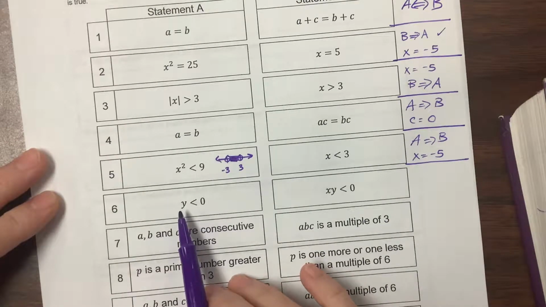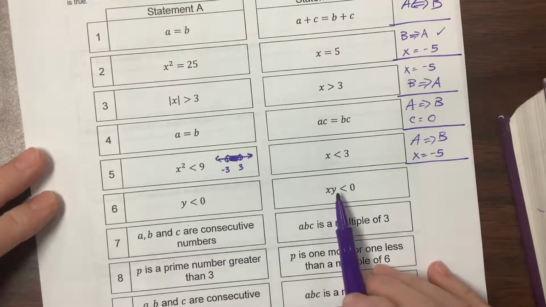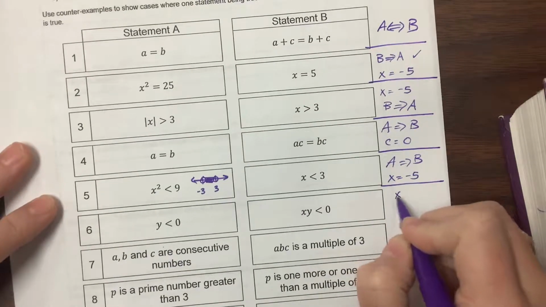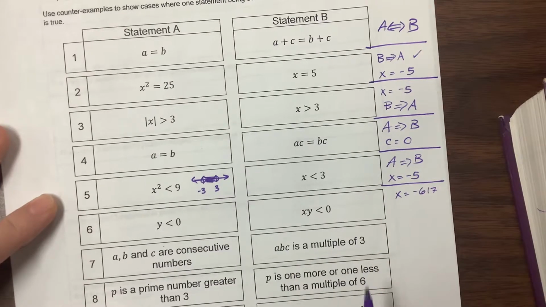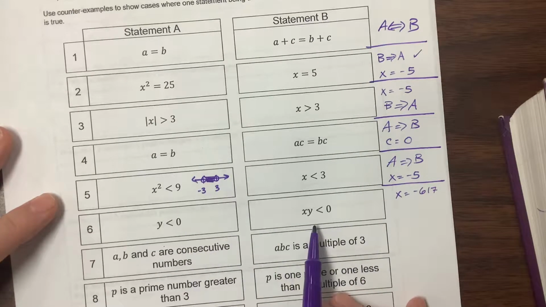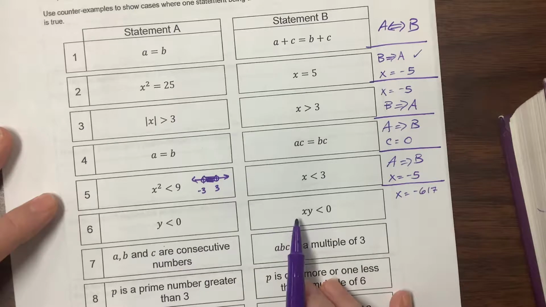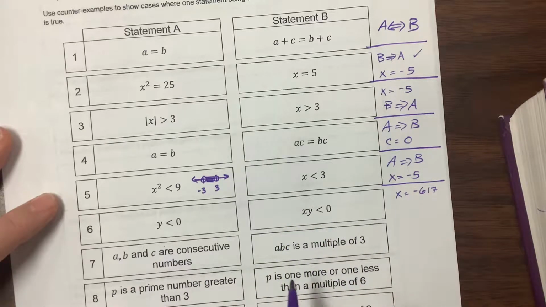But on this one, this is basically telling us y is negative, but if x is also negative, our counterexample would be x is equal to -617, which is my birthday. That makes this no longer a true statement. A negative for y times a negative for x now gives me a positive, which will not be less than 0.